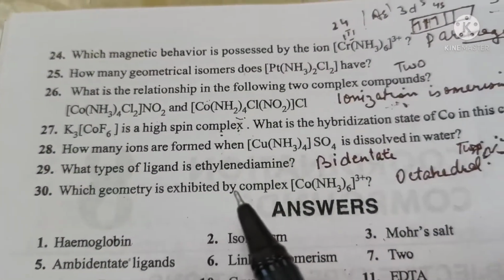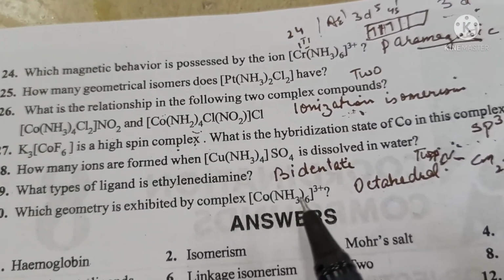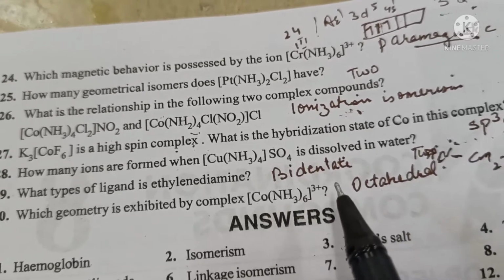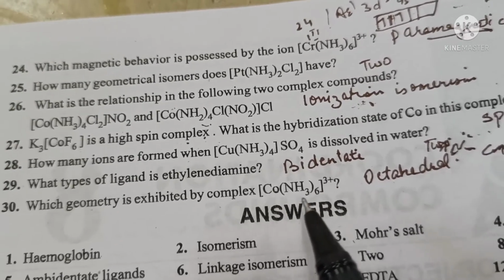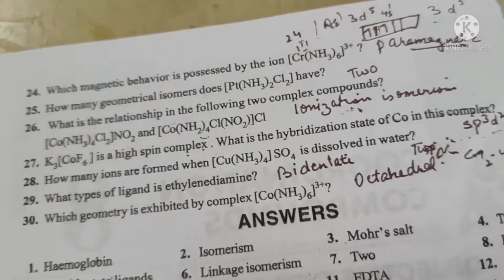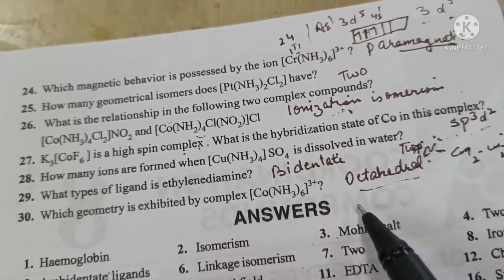Which geometry is exhibited by the complex hexaamminecobalt(3+) ion? Because the coordination number is 6, the geometry is octahedral. So that's all in today's video.